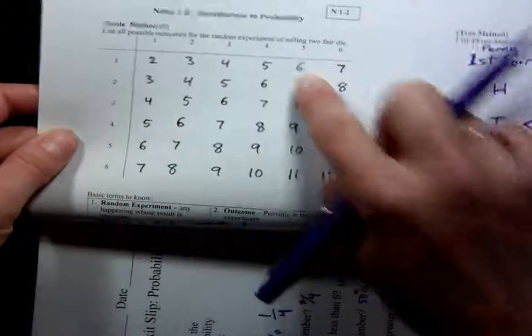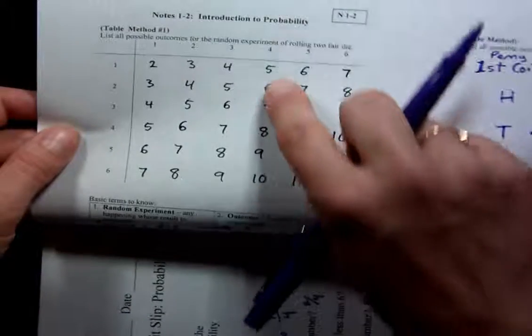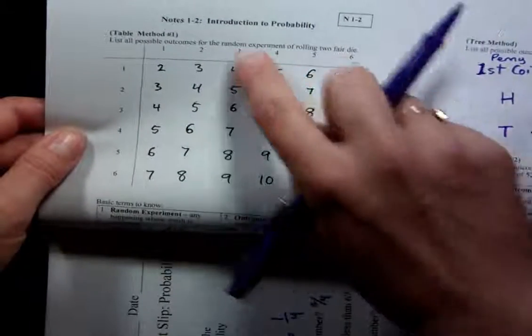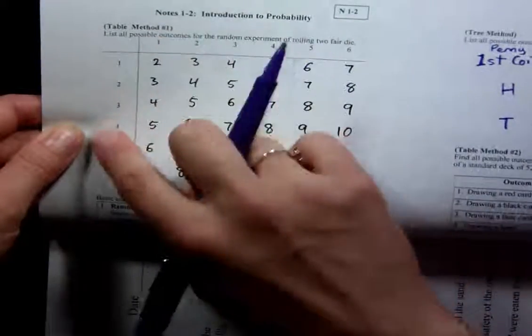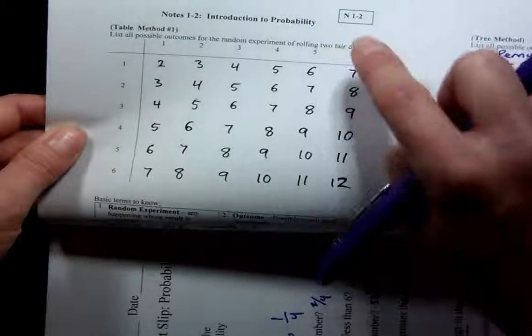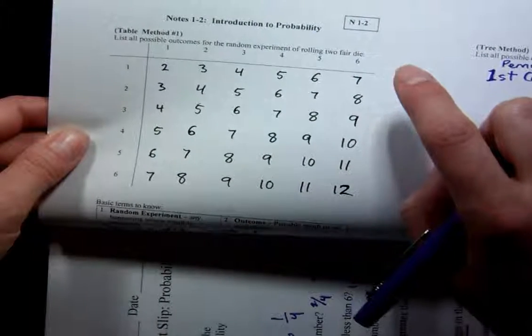So we just come back here, and if we didn't have this handy chart, we could figure it out ourselves, but we could have a 4 and a 1, we could have a 3 and a 2, we could have a 2 and a 3, or we could have a 1 and a 4. So there's 4 possible ways to get 5, right? Did I say that too fast?